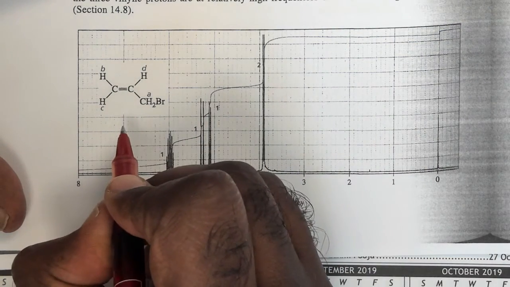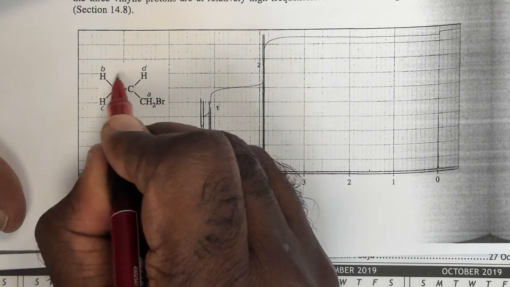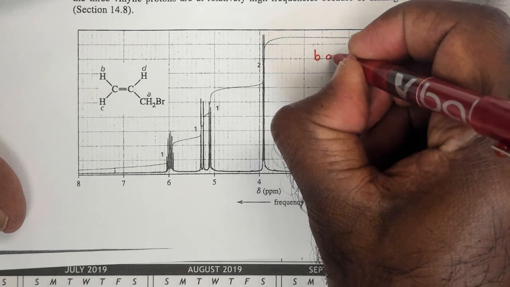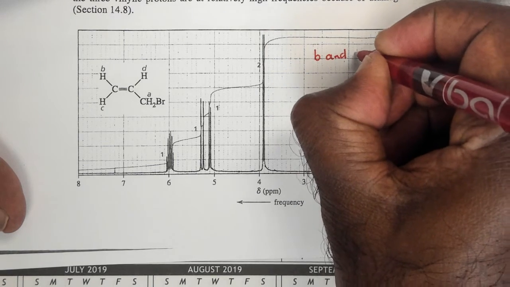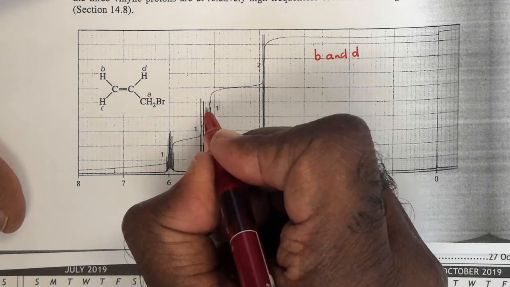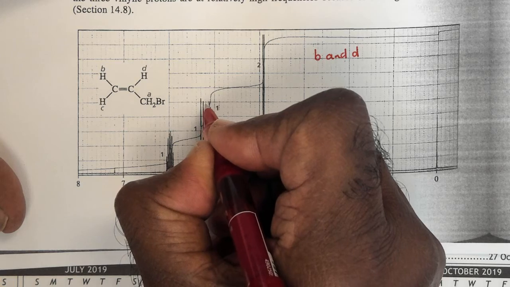We give it certain names, and we see that the protons that are cis to each other on the same side of the double bond, these two protons B and D, would have a coupling constant, and the coupling constant is just the distance between the two peaks in Hertz.